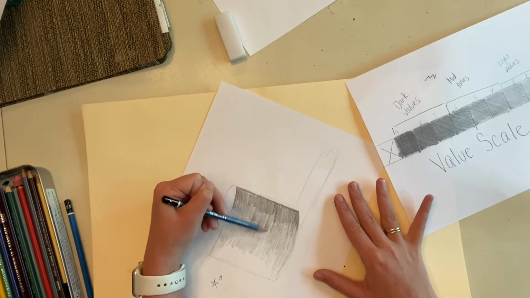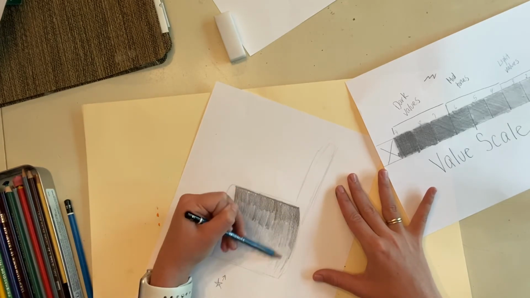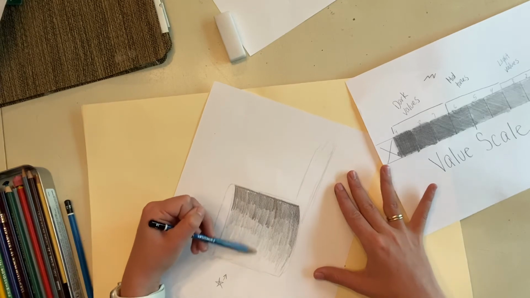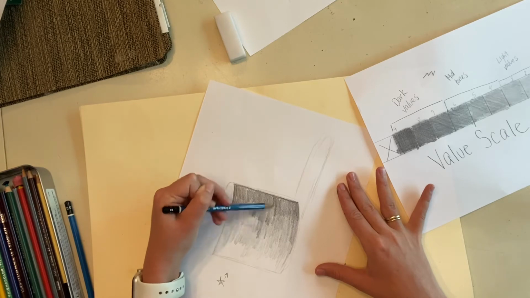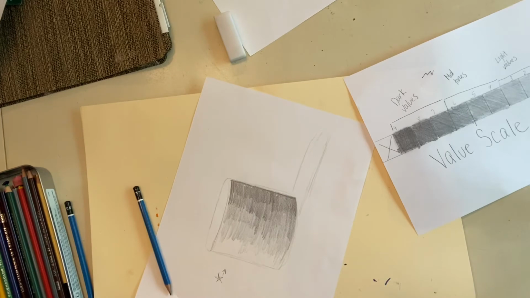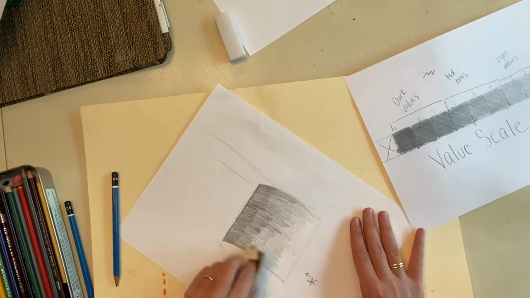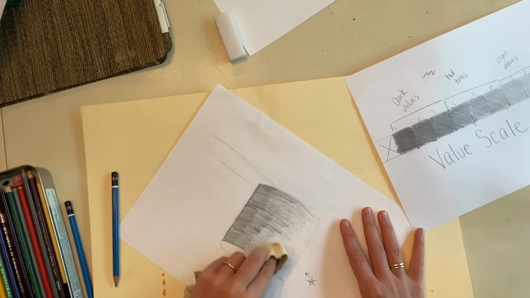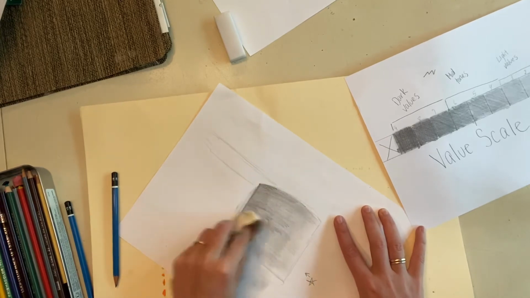The longer you work on this, the better your outcome is going to be. So dark, mediums, and lights. Then you can take a tissue or a blending cloth if you have one, or tortillon. If you don't like this look, you can blend it out so it looks super smooth.